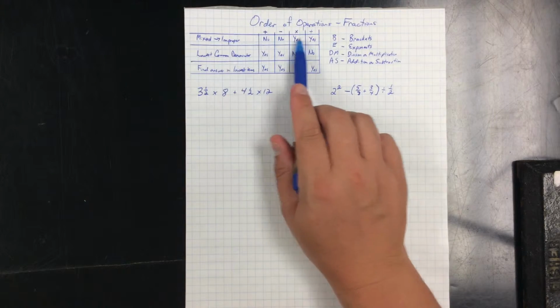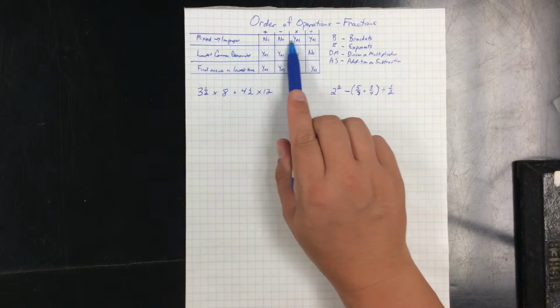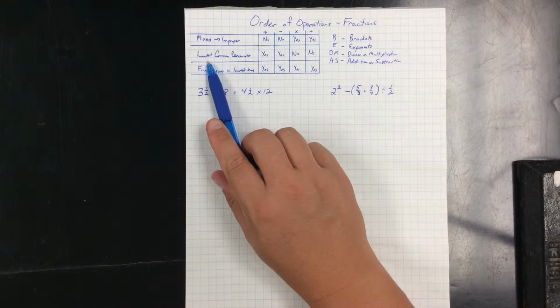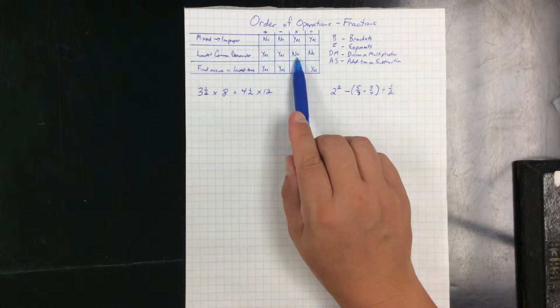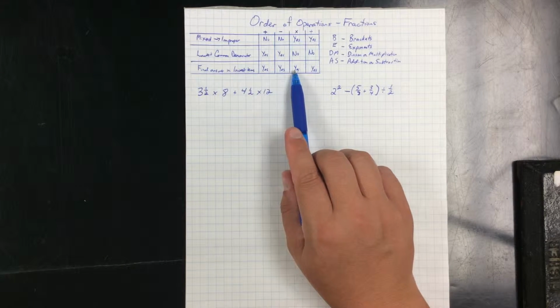Today we're going to be looking at fractions as they deal with order of operations. So we have our chart here just as a reminder of what we need to do. If we need to make mixed numbers improper, we need to do that in multiplication and division, but not addition and subtraction. We need to find a lowest common denominator when we're working with addition and subtraction, but not multiplication and division. And for all cases, we need to find our answer in lowest terms.